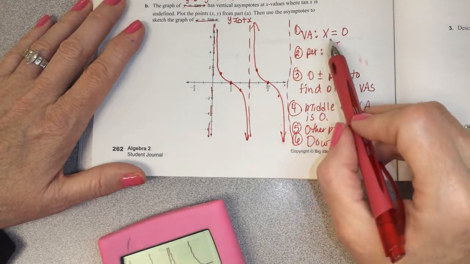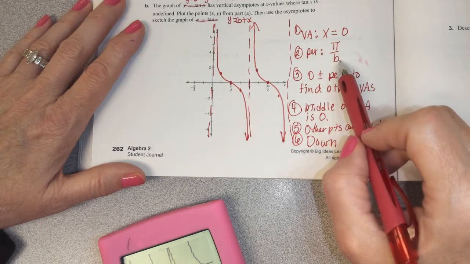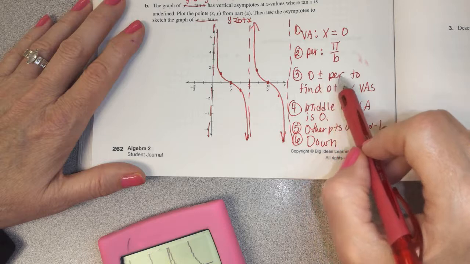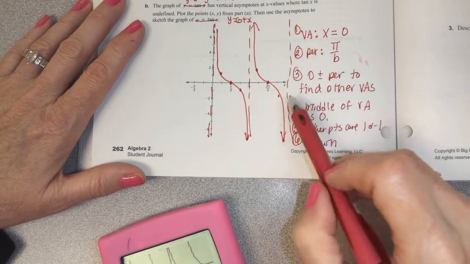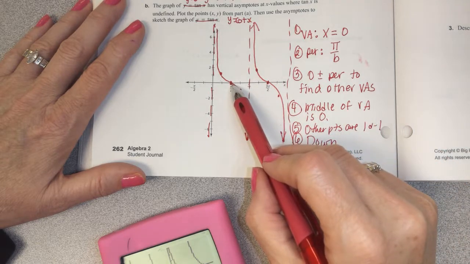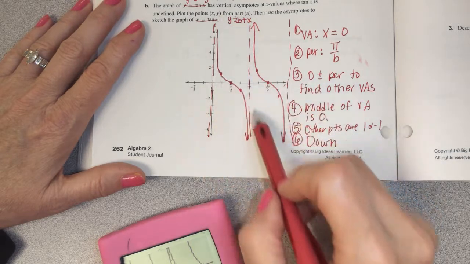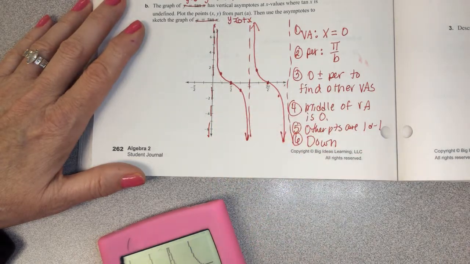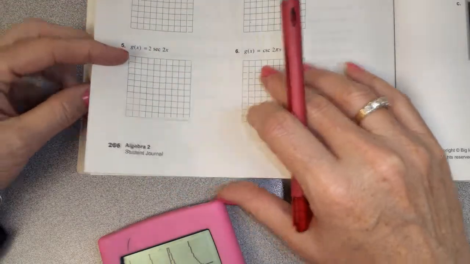So the first vertical asymptote is at x equals 0. We find the period by doing pi over b. We do 0 plus or minus the period to find other vertical asymptotes. The middle of the vertical asymptotes, that value is going to be 0. Our other points are 1 and negative 1, and it has to be going down. All right? Questions? Okay, let's go over and look at one that we want to graph. So flip over to page 266.